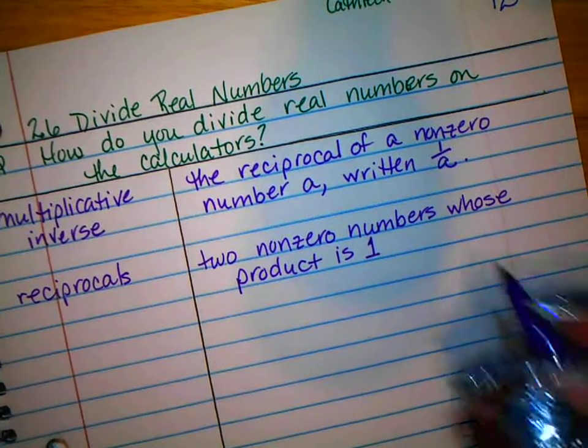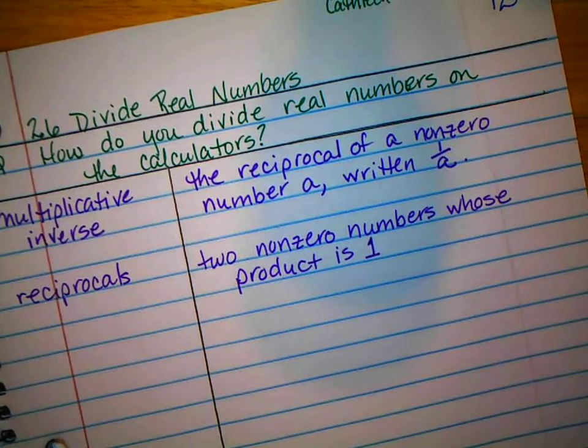You take a number and its multiplicative inverse, or you take, for instance, two reciprocals and multiply them together, their product is 1.